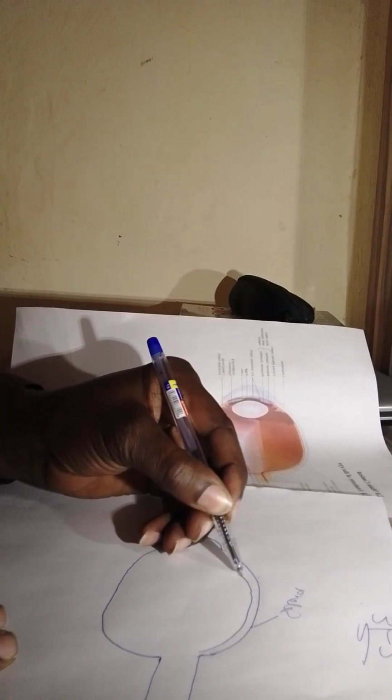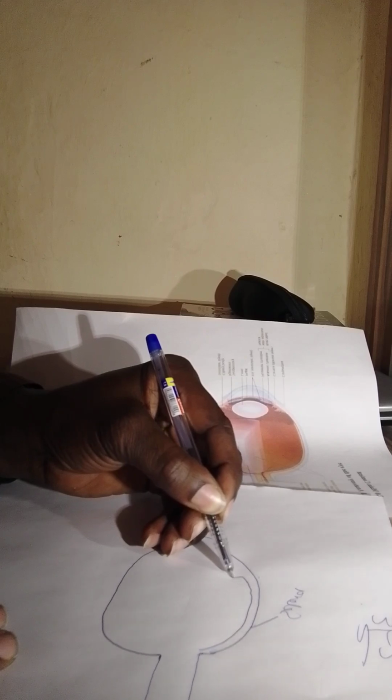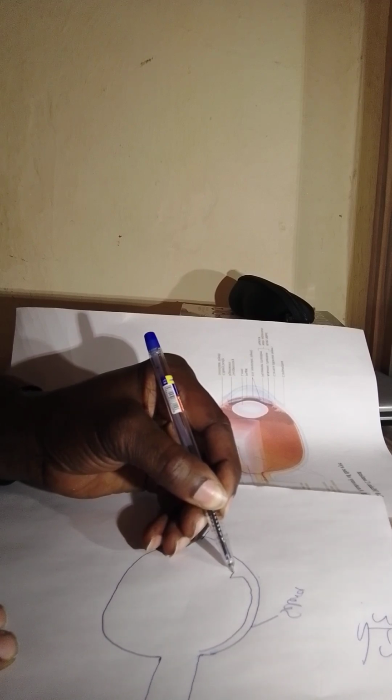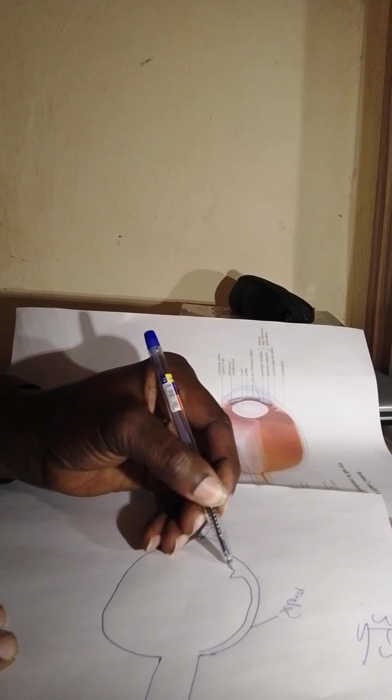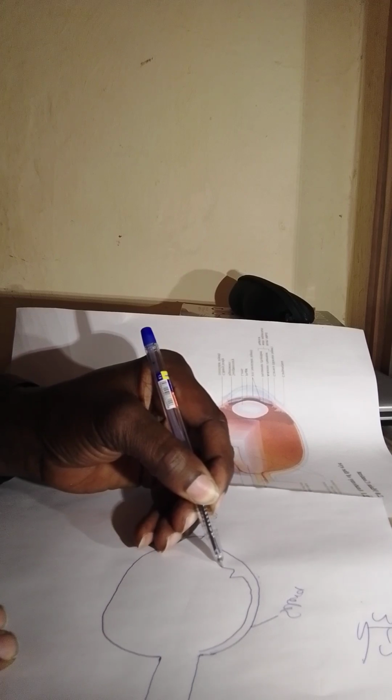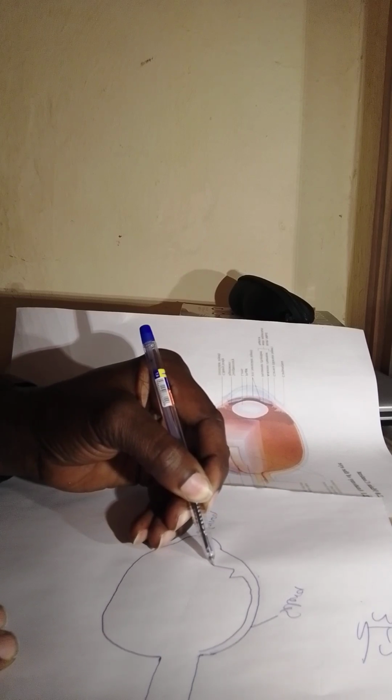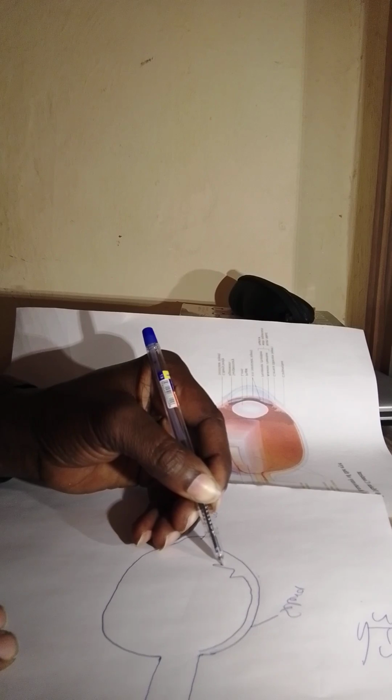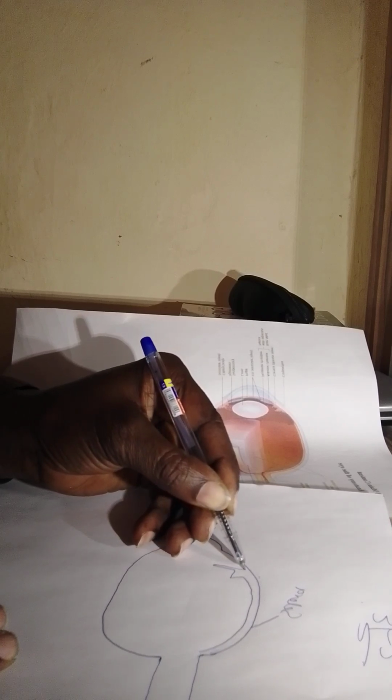Then it widens out a bit here like this, and it begins to narrow down to this side, and it forms this narrow structure here, called the iris. Here, this is the iris. So this second layer is called the what? It's called the vascular layer.